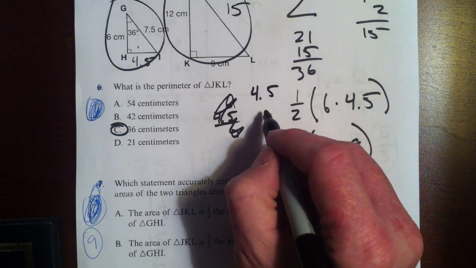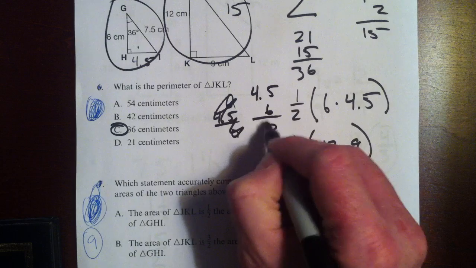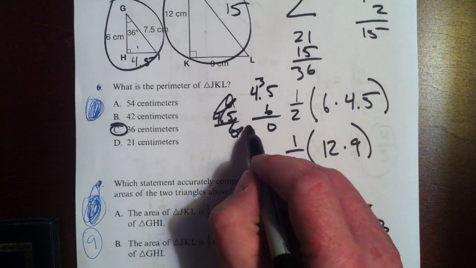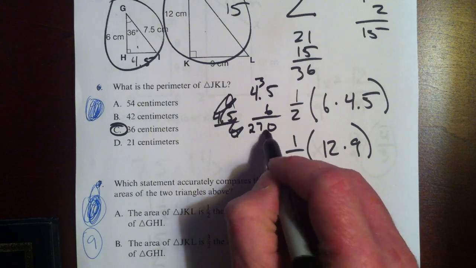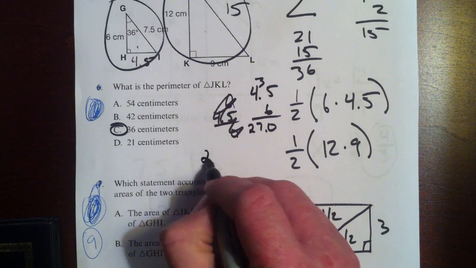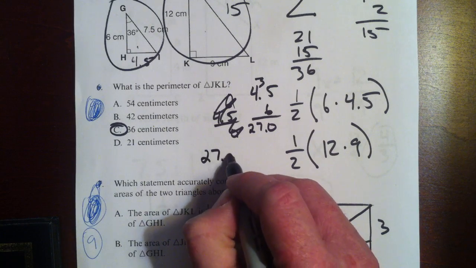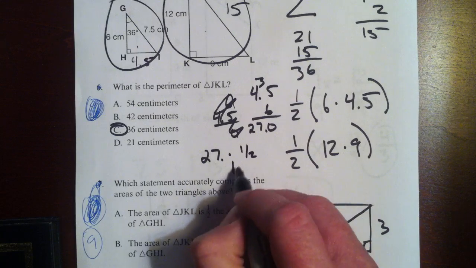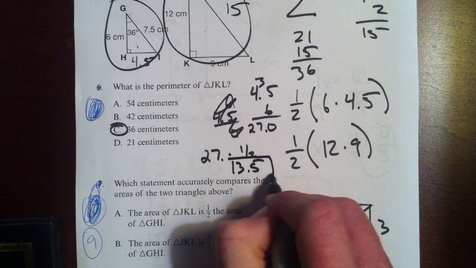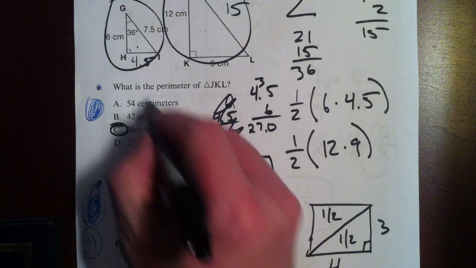So it's going to be 27 times 1/2, which is 13.5 for this one right here.